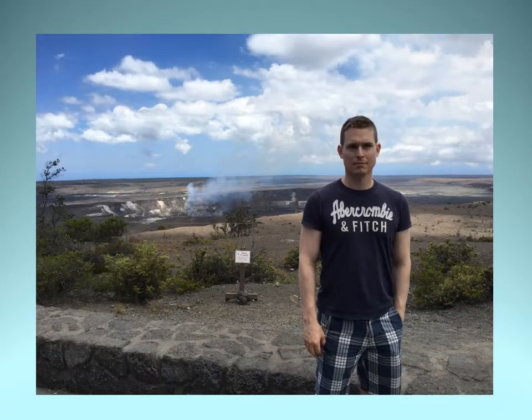So this is me standing near Mount Kilauea. In July, a couple of years ago, it wasn't erupting, but there was still steam coming off of the volcano.